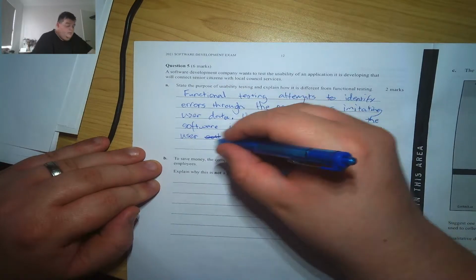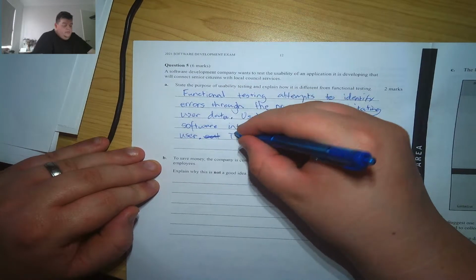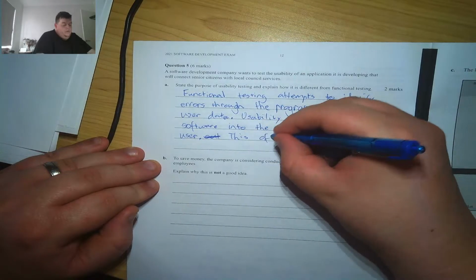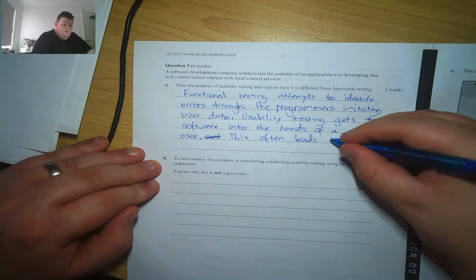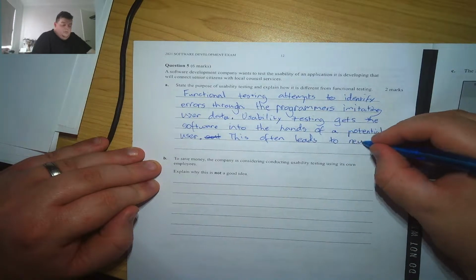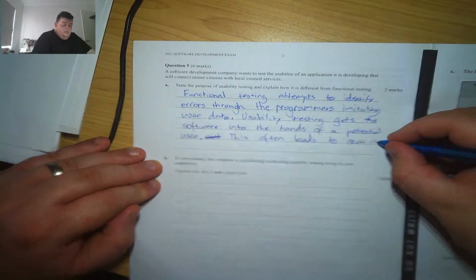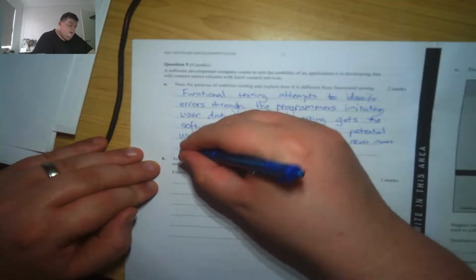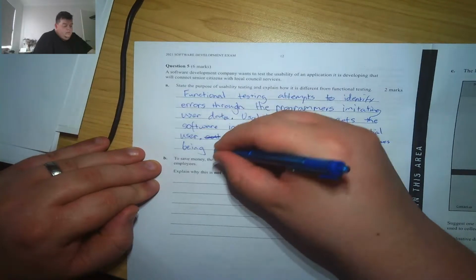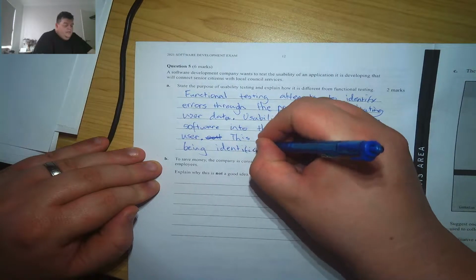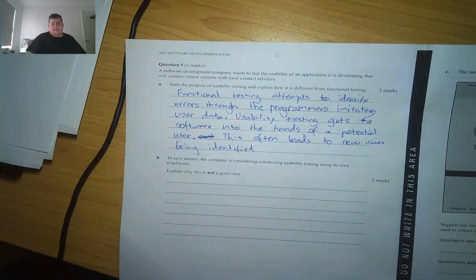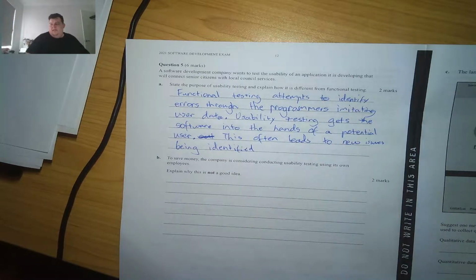Oh yeah, your potential user. This often leads to new issues being identified. Because the developer tests it as best they can, but they're a bit blind.